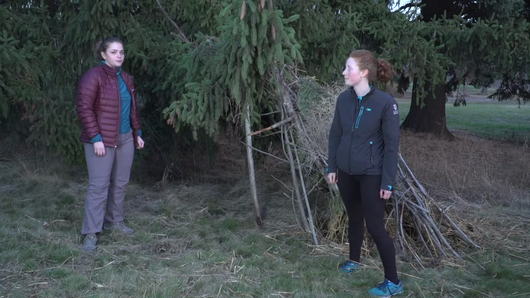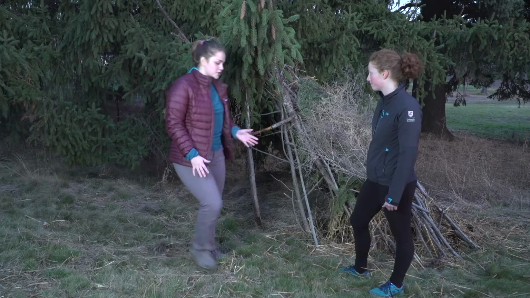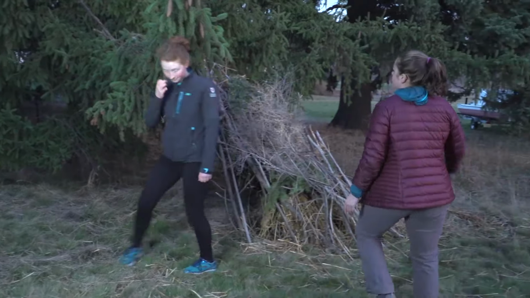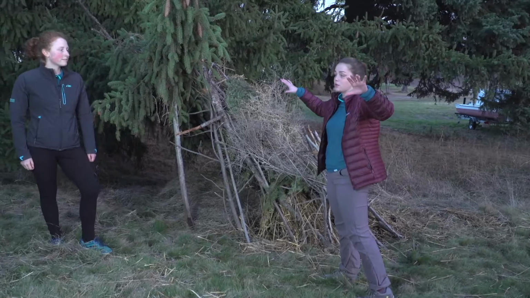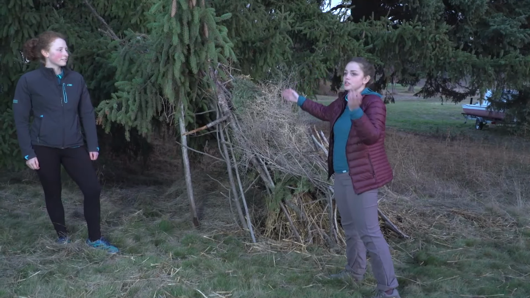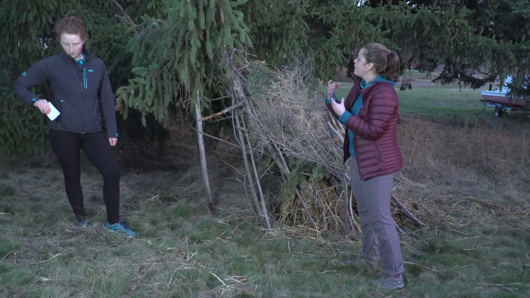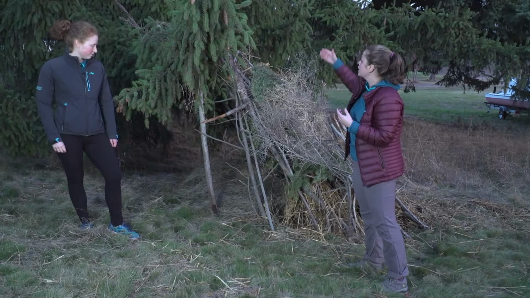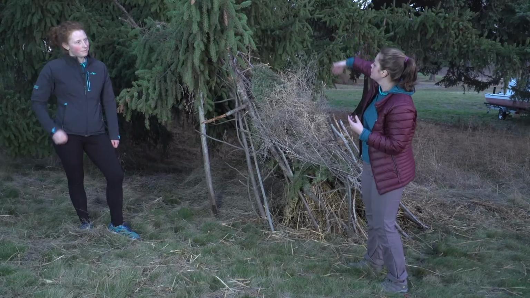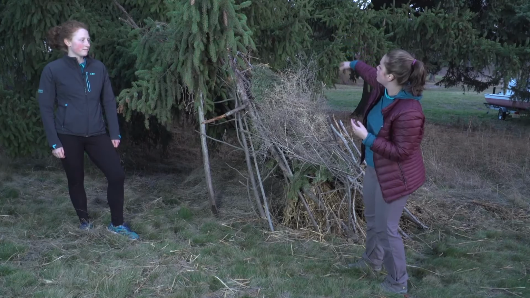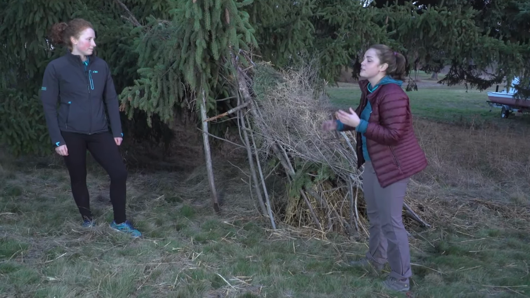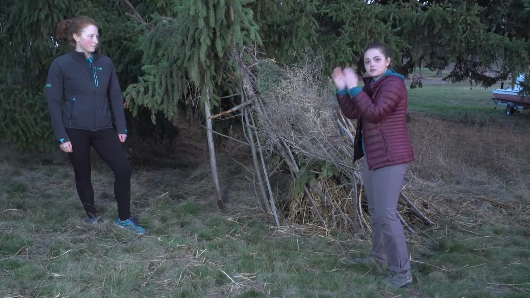All right. So for a lean-to shelter, construction is going to start with what Alita mentioned, a horizontal branch or fallen tree. In this case, it is a branch. You're going to take some fairly long, thick pieces of wood and lean them on the tree branch, and then you're going to fill the spaces in with smaller branches.